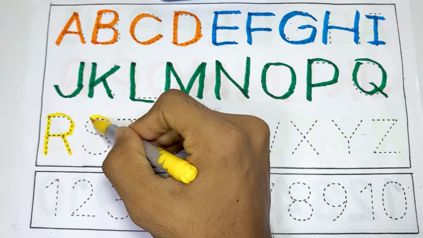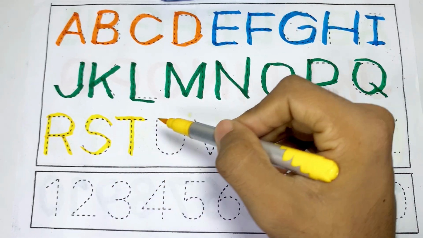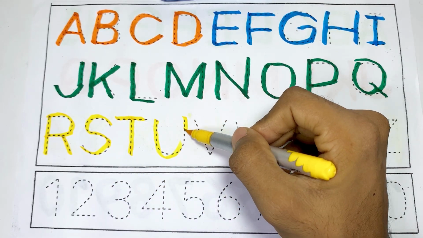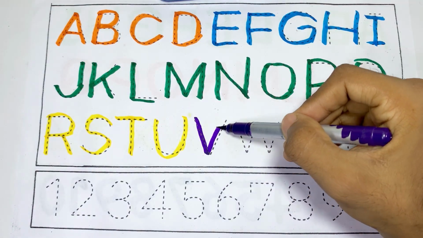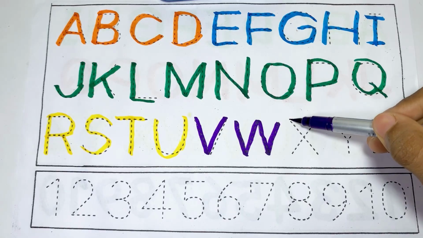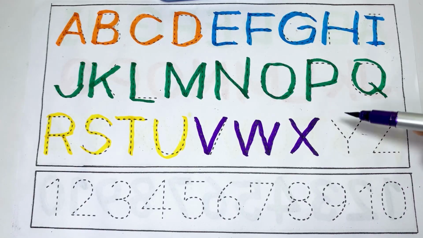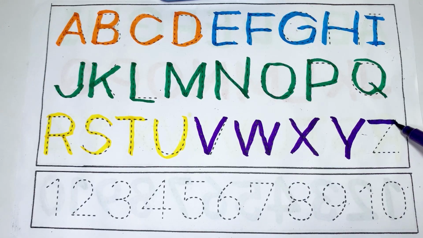R for rose. S for sun. T for teacher. U for umbrella. Now you draw V and use purple color. V for van. W for wheel. X for xylophone. Y for yo-yo. And Z for zebra.